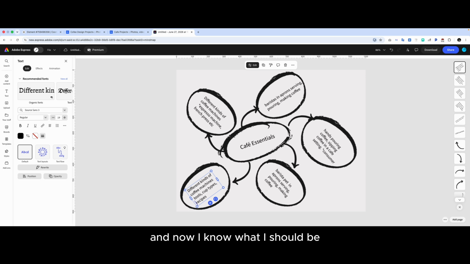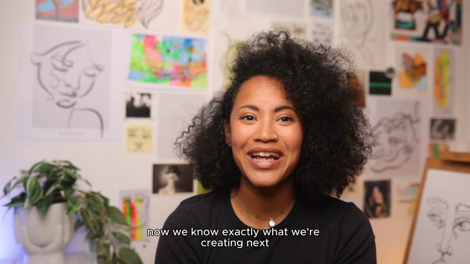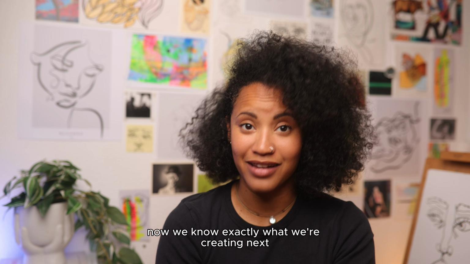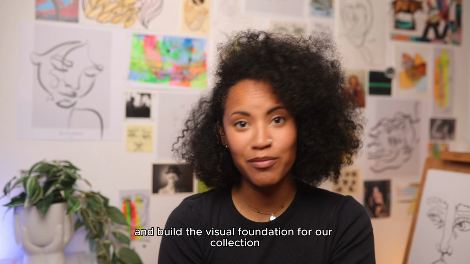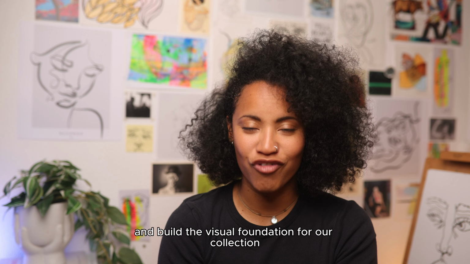And now I know what I should be asking Firefly. Now we know exactly what we're creating. Next, we'll use Adobe Firefly to explore ideas and build the visual foundation for our collection.